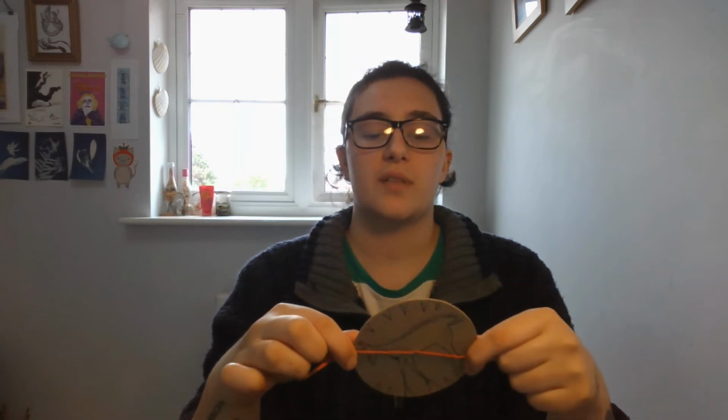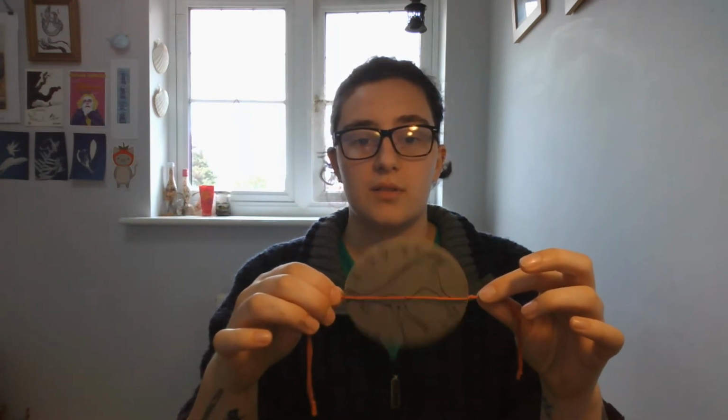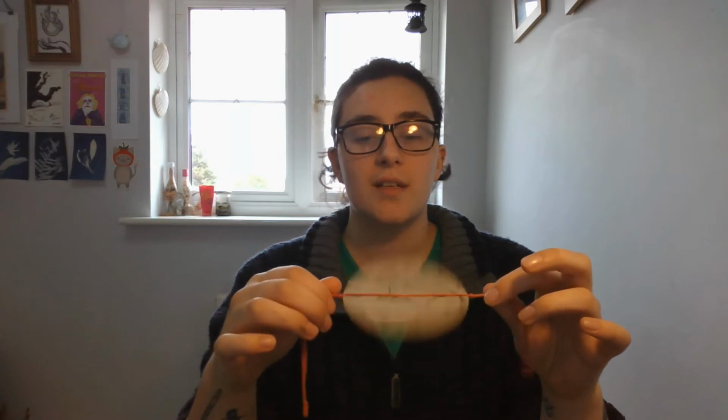We've only found the bone. The string would have degraded over time, but then they would have spun it like this to create a moving image. So these are one of the very earliest forms of animation.